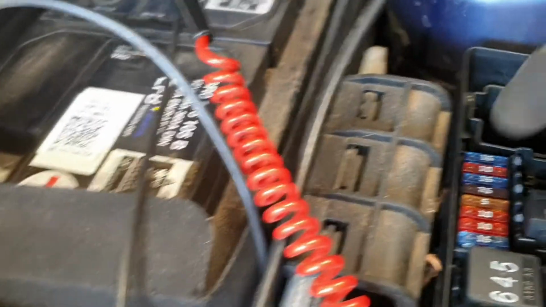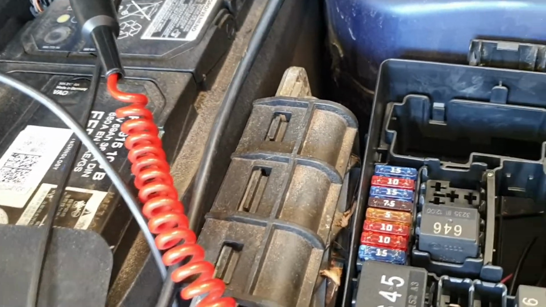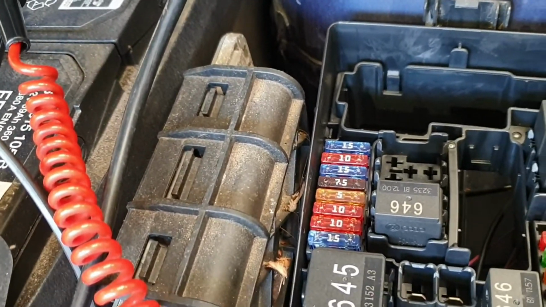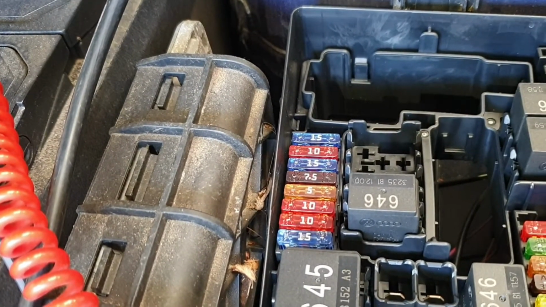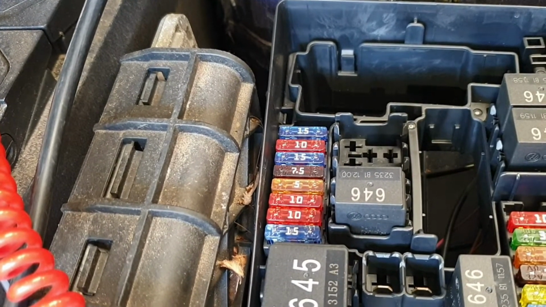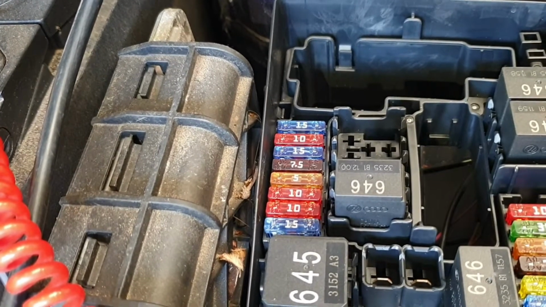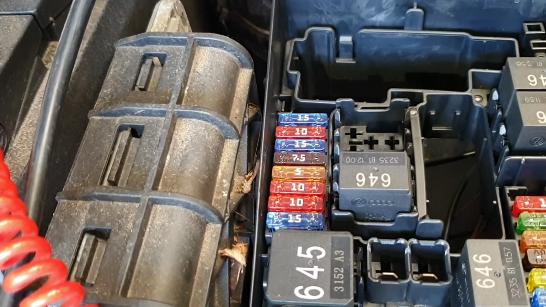So I'm going to replace this fuse, and then see if we have 12 volt voltage at the connector.